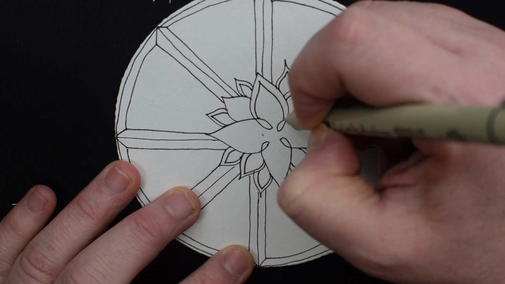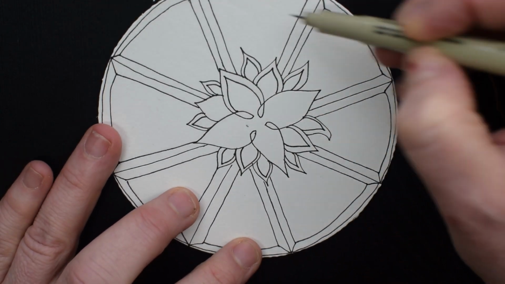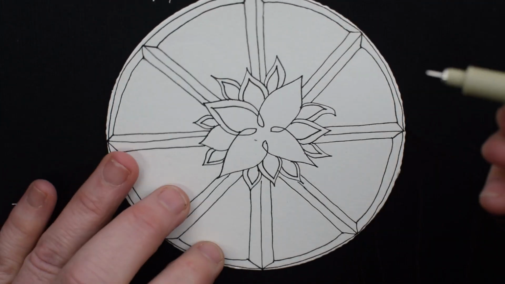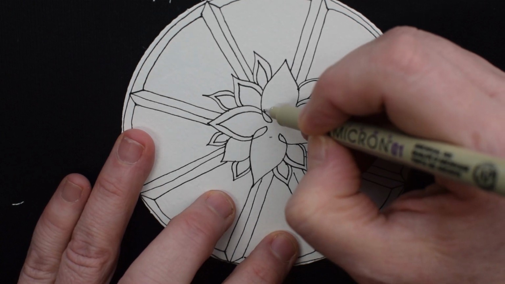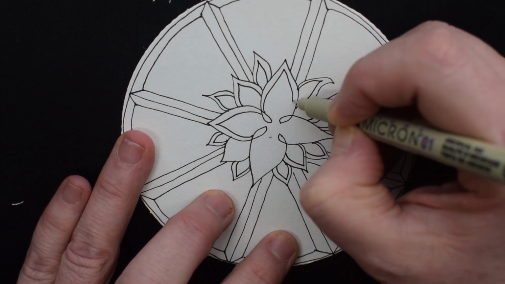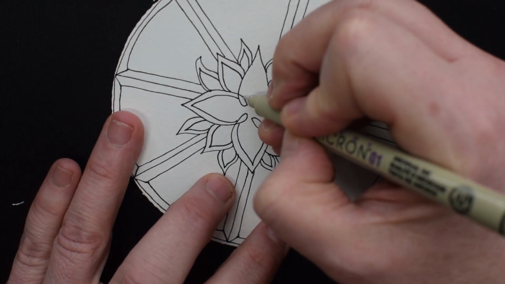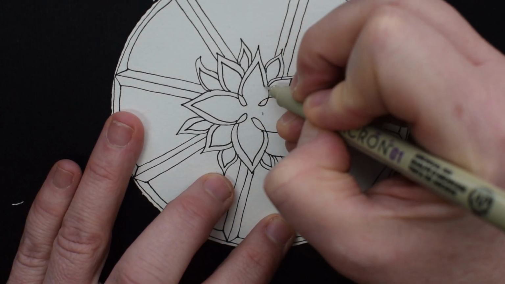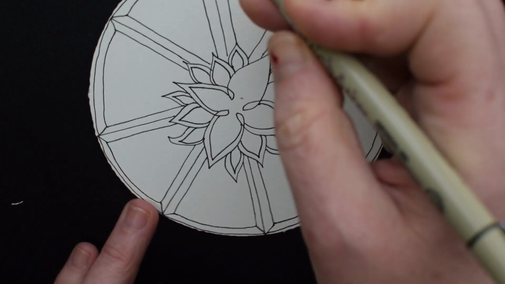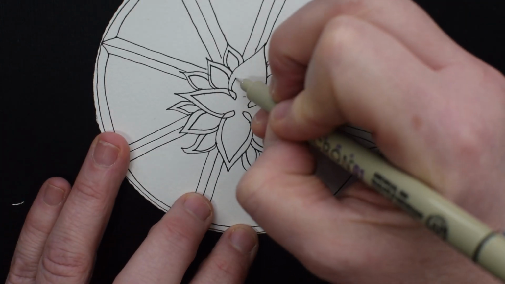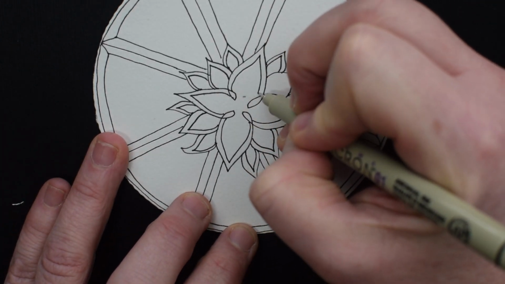And then create a design of compartments on the outside of your flower. Boxes, or whatever kind of compartments you can think of. And then you'll be up to speed with us if you're following along with this video.